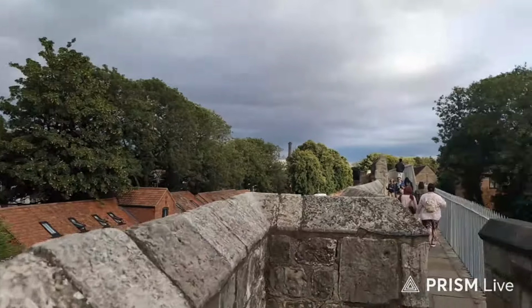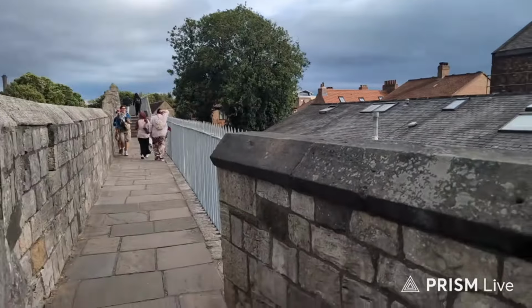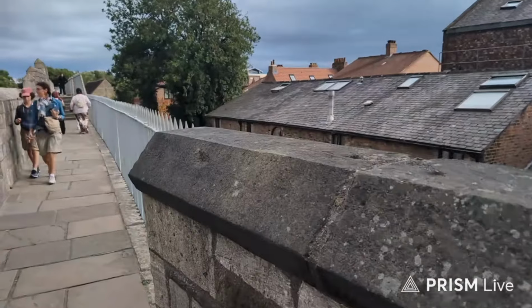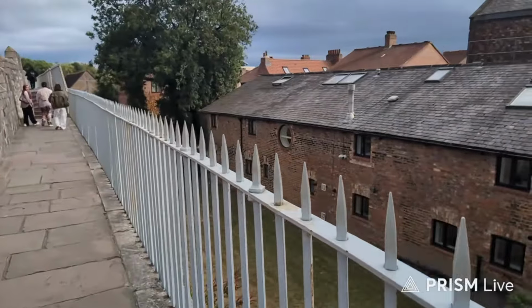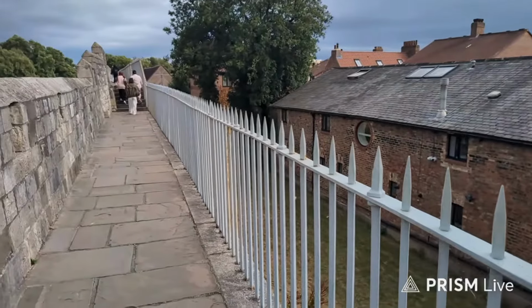What's nice about this section, which I don't come down so often with you and haven't done so far, is we get a nice view of the Roman remains. So of course, with this being built on again, we're still following the lines of the Romans here.